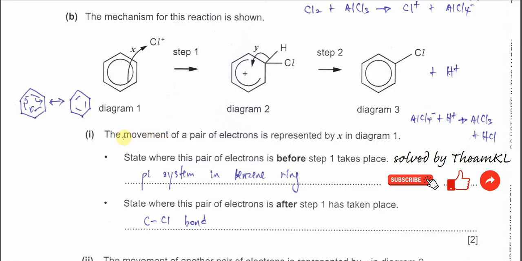For part 1, the movement of a pair of electrons is represented by X, okay, this part. So we can see now the electrons are from the benzene ring. And now it's asking where the pair of electrons is before step 1. Before this step 1 means where are these electrons from? So it's actually the pi electron system in the benzene ring.